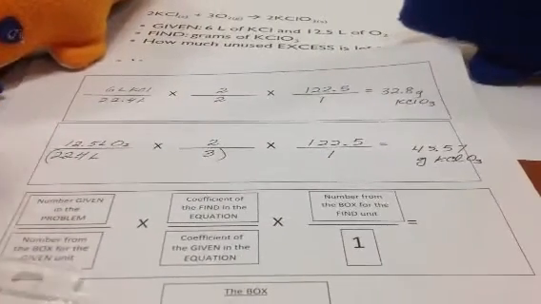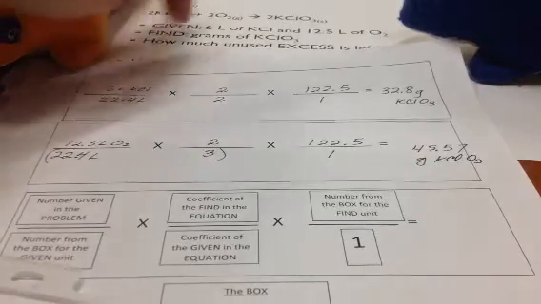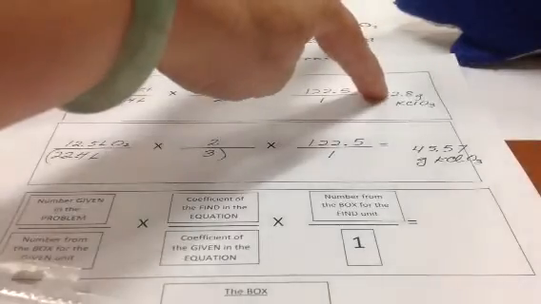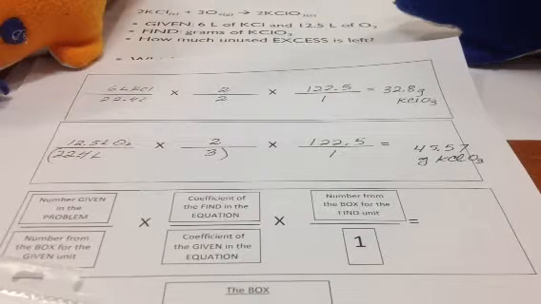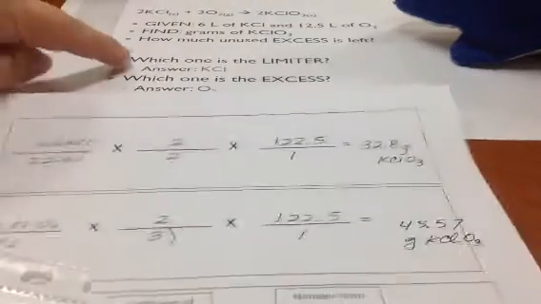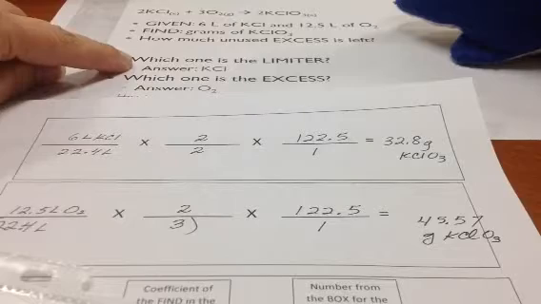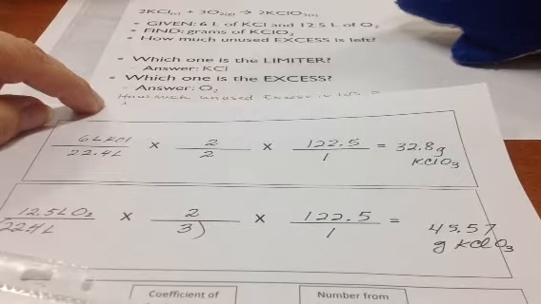So at this point, I can tell who is my limiter and who is my excess. My limiter is the KCl, because that is associated with the smaller number, and my excess is my O2. I have too much O2. So the first part of the problem is determining who is your limiter and who is your excess. The next part of the problem requires me to set up another stoichiometry problem. So once I first determined who's my limiter, it's KCl, and who's my excess, I can figure out how much unused excess is left over.